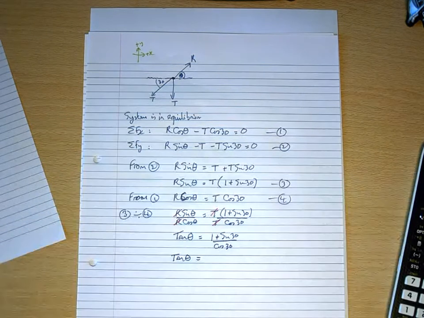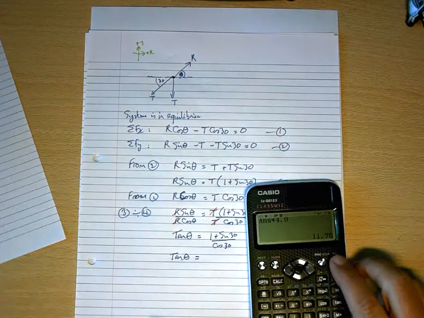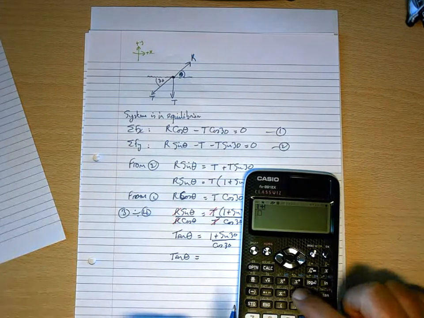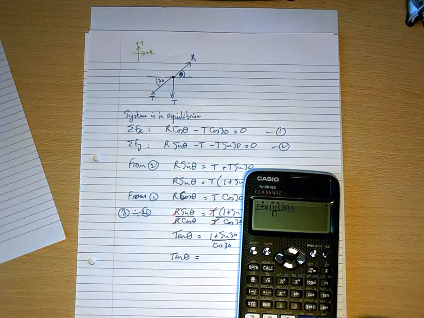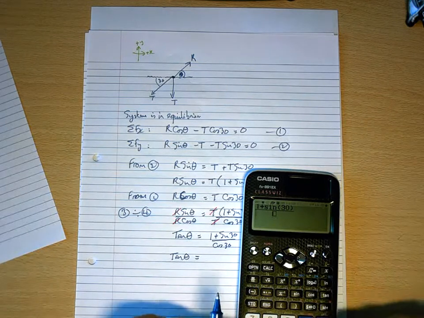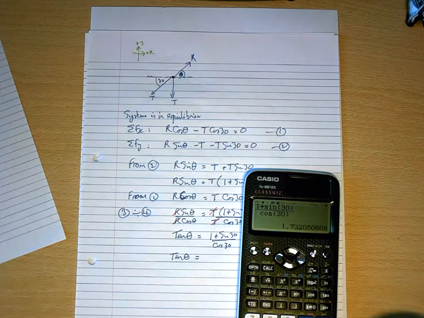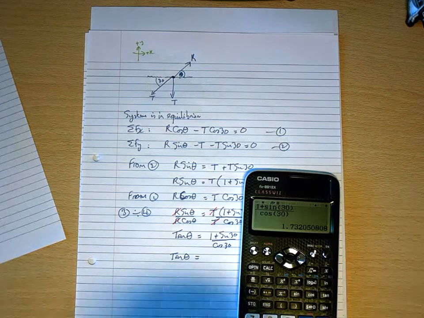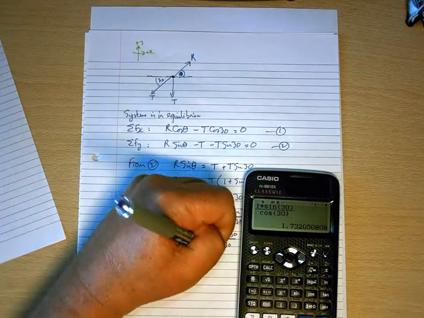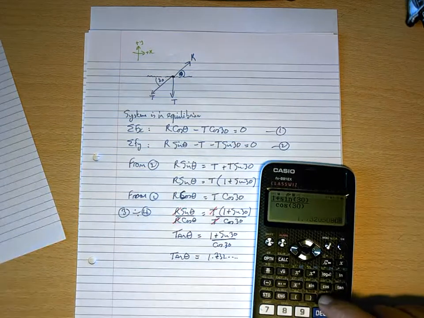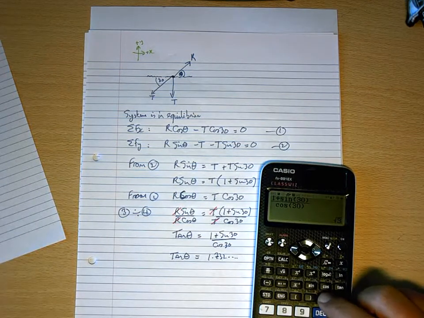So tan of theta is whatever that comes to, so fraction 1 plus sine 30 on the top and cos 30 on the bottom, so 1.732, which has probably got a third form. Yeah, it's root 3.